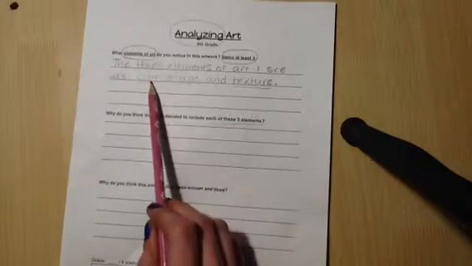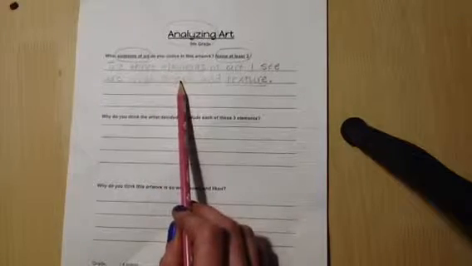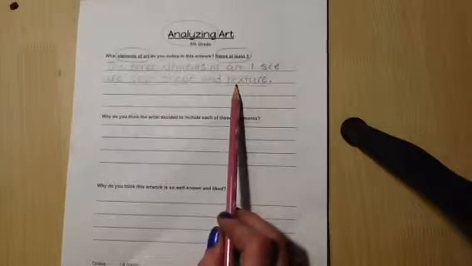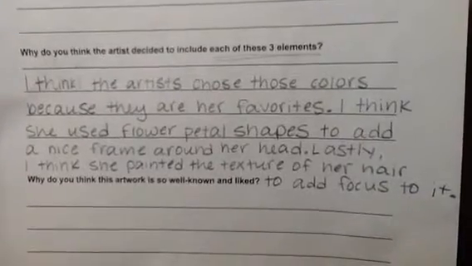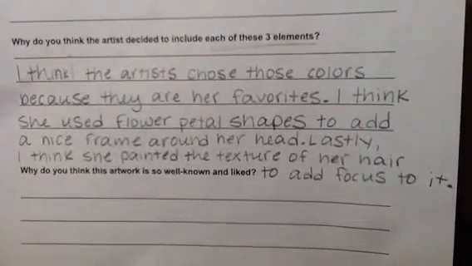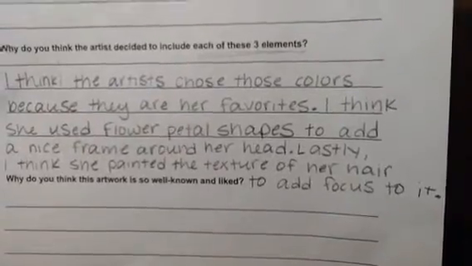It says, why do you think the artist decided to include each of these 3 elements? So for me, that means why do I think the artist chose to use the colors, shapes, and textures that they did? I'm going to write in complete sentences and say a reason for each one. So this says, I think the artist chose those colors because they are her favorites. I think she used flower petal shapes to put a nice frame around her head. Lastly, I think she painted the texture of her hair to add focus to it.